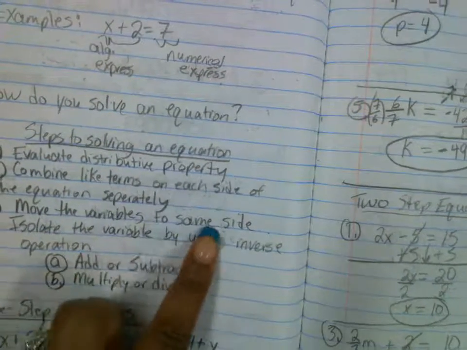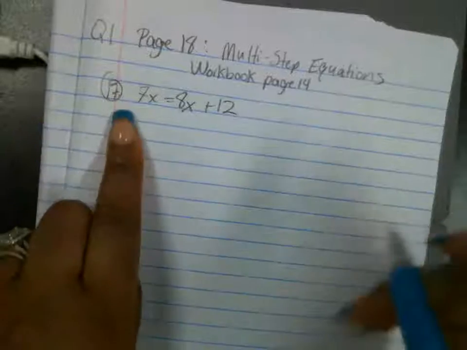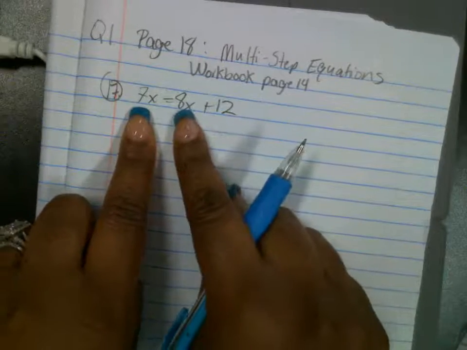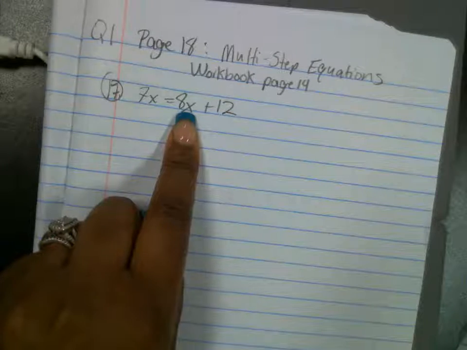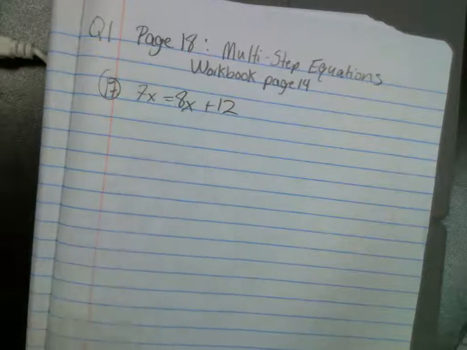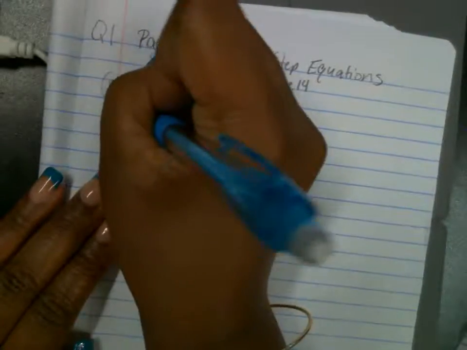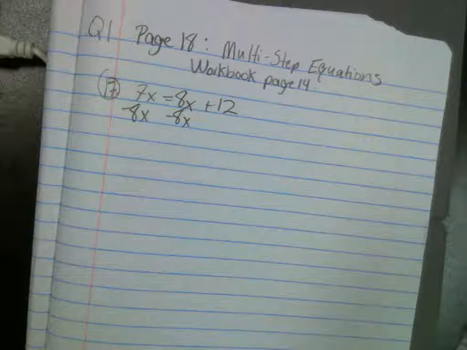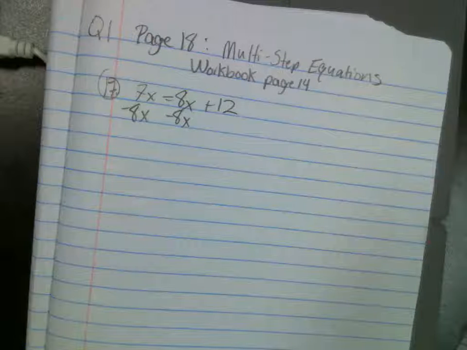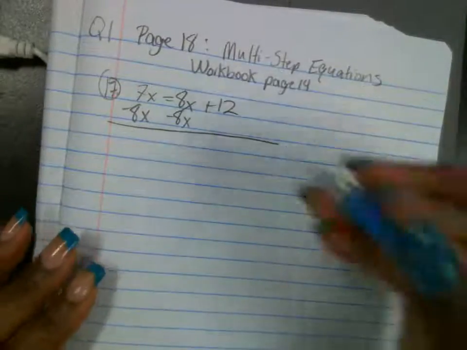Move the variables to the same side. So now let's move the variables to the same side. Which one do you want to move, the 7x or the 8x? Okay. How do you move a positive 8x? All you do is subtract it. So we're going to subtract 8x on both sides. Don't be quick to erase, because even though you might have done it in reverse, if you did all of your math right, it might be right, okay? Remember I was telling you it's more than one way?